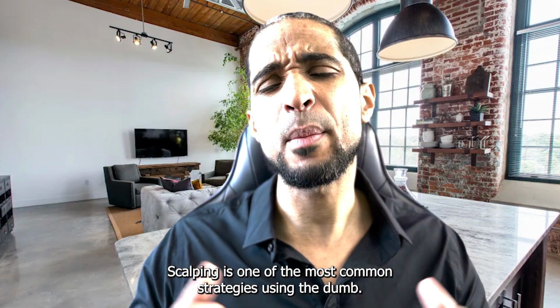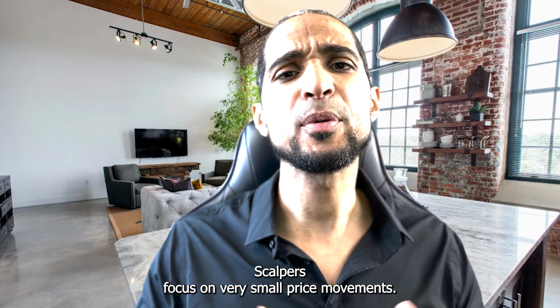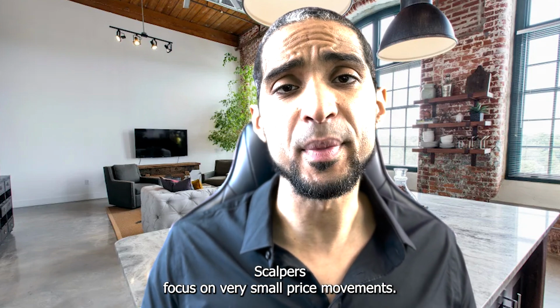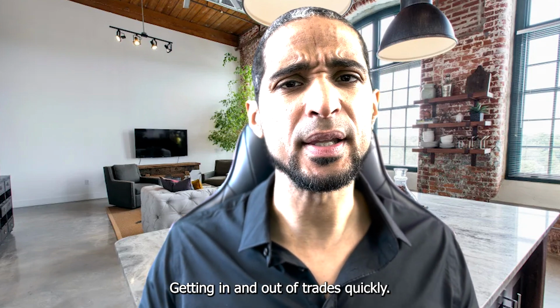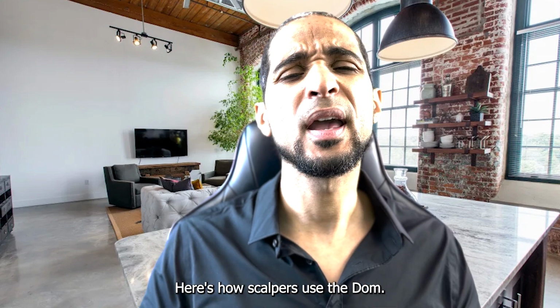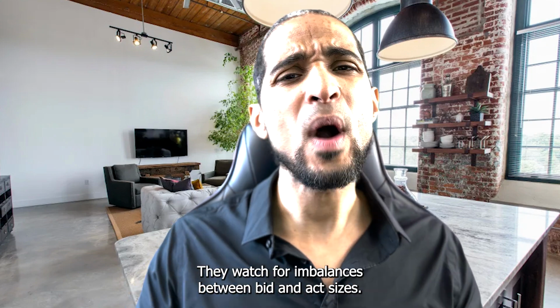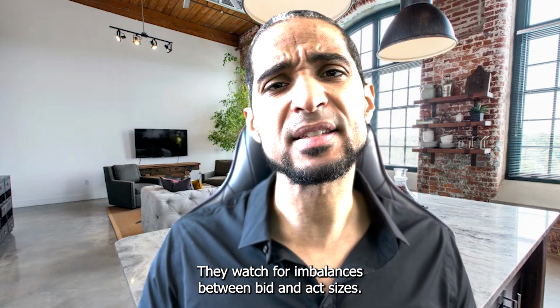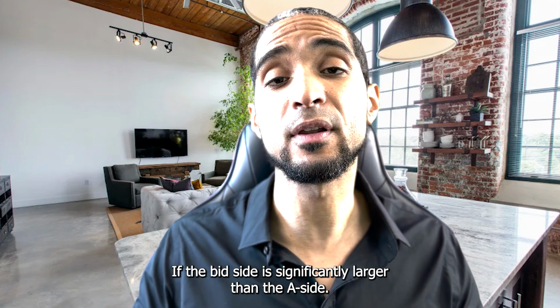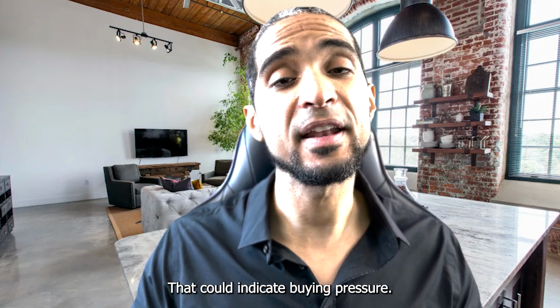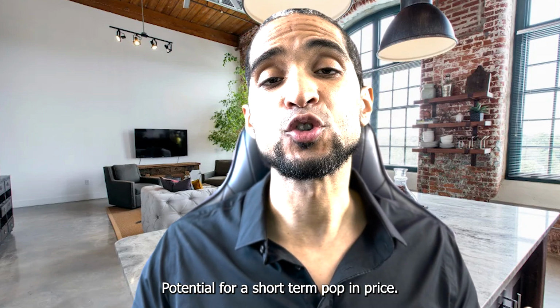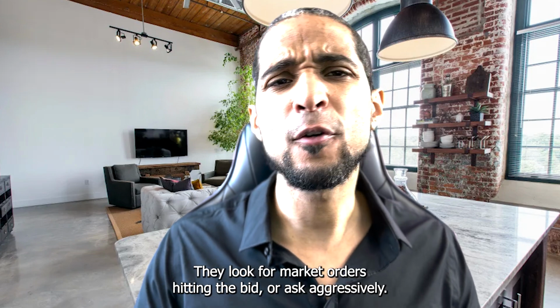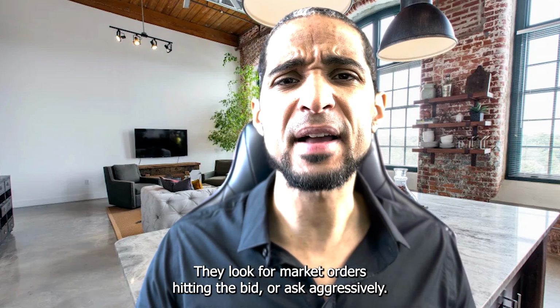Scalping is one of the most common strategies using the DOM. Scalpers focus on very small price movements, getting in and out of trades quickly, sometimes within seconds. Here's how scalpers use the DOM. They watch for imbalances between bid and ask sizes. If the bid side is significantly larger than the ask side, that could indicate buying pressure, potential for a short-term pop in price. They look for market orders hitting the bid or ask aggressively.